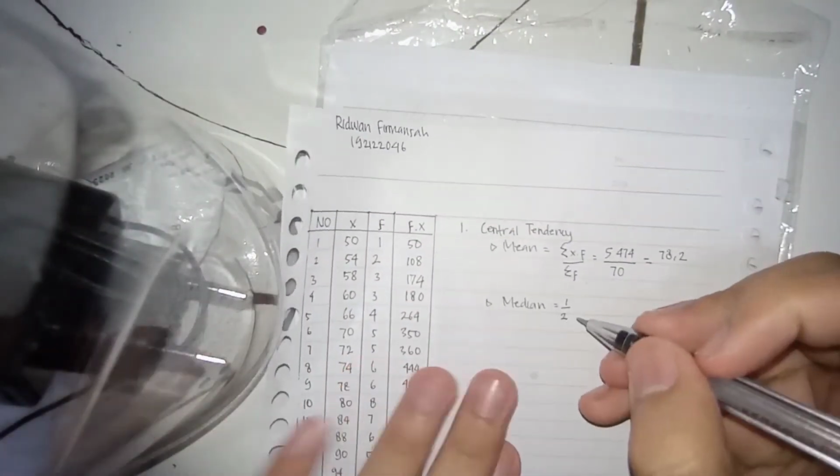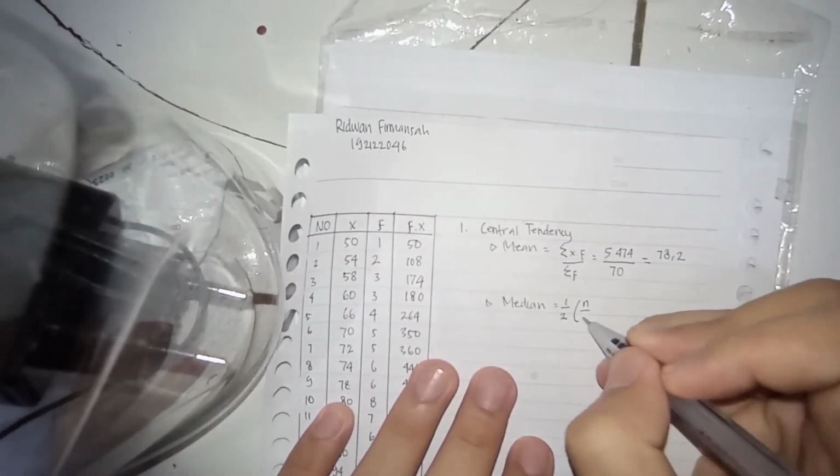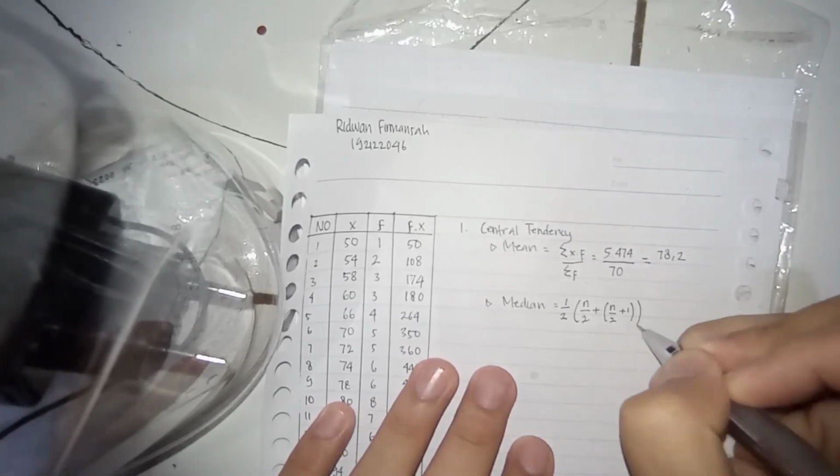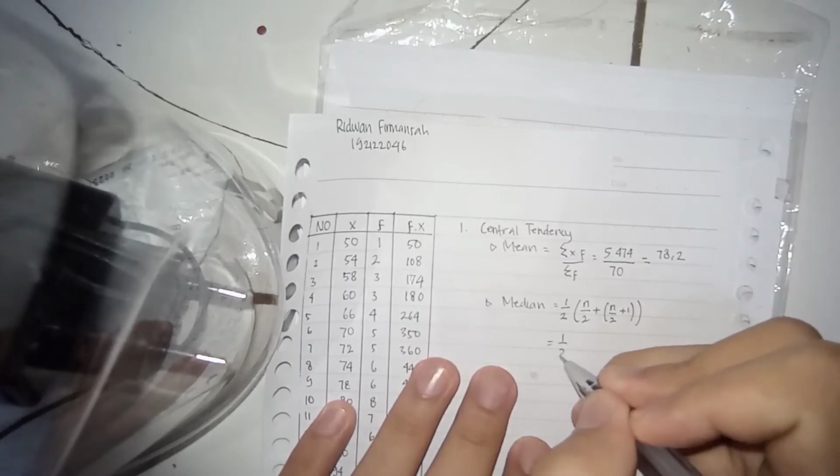Next, median. Attention, if you wanna find this one, ensure the data has been sequenced, and we will use the formula. The formula is a half times 2n divided by 2 plus n divided by 2 plus 1. After that, fill the formula with the numbers that are known.